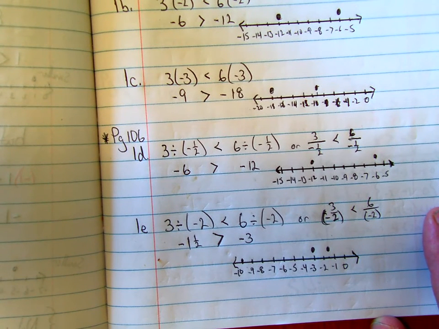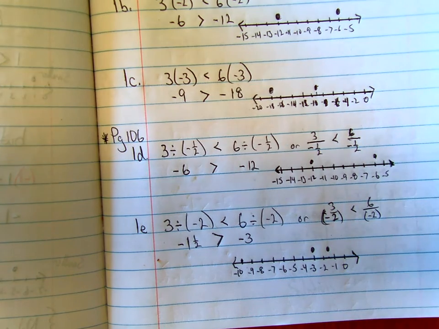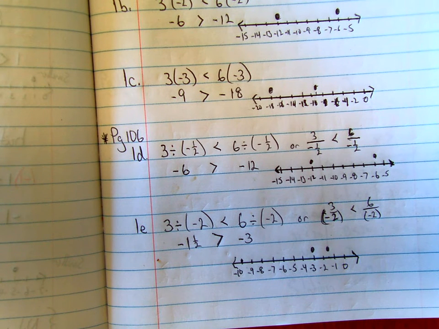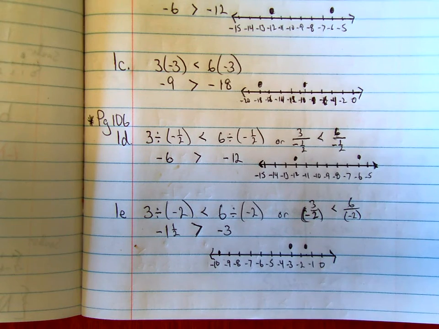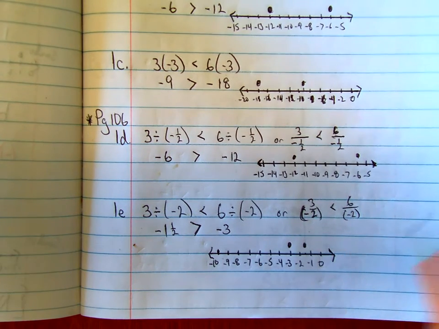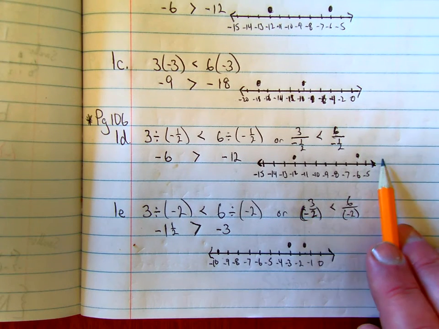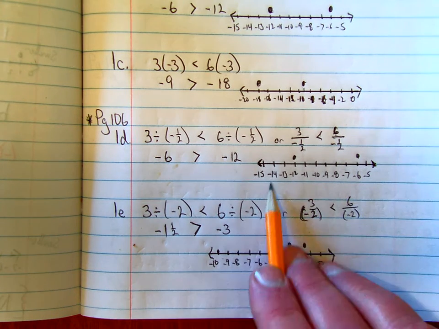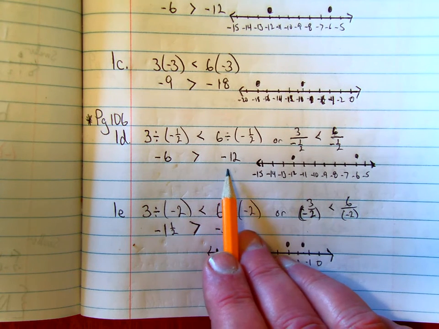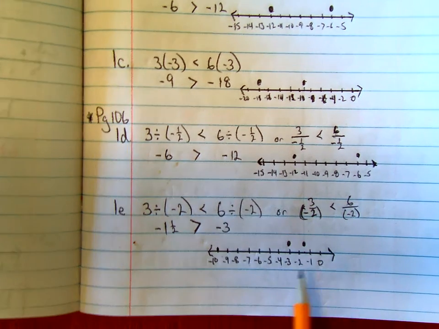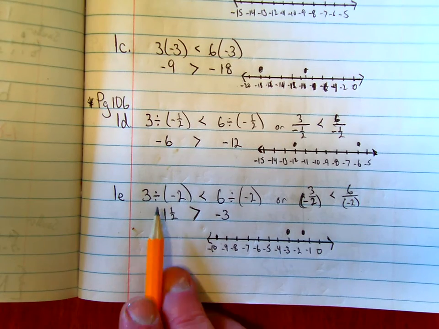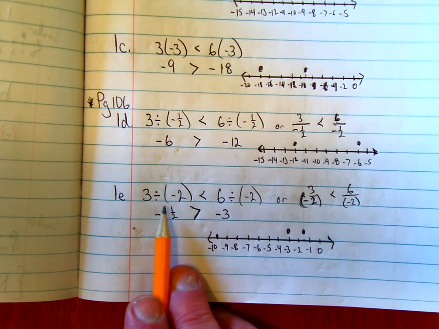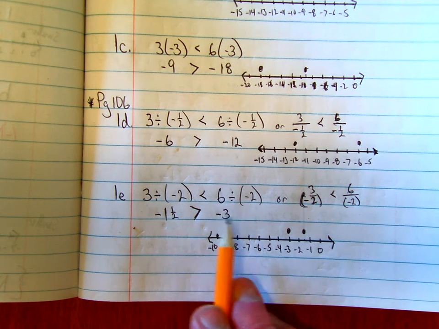On page 106, 3 divided by negative 1/2 is negative 6. 6 divided by negative 1/2 is negative 12, and negative 6 is greater than negative 12. And I've also marked it on my number line. Negative 6, negative 12, and again, this side of the number line indicates increasing values. Going this direction on the number line, decreasing values. They're getting smaller.